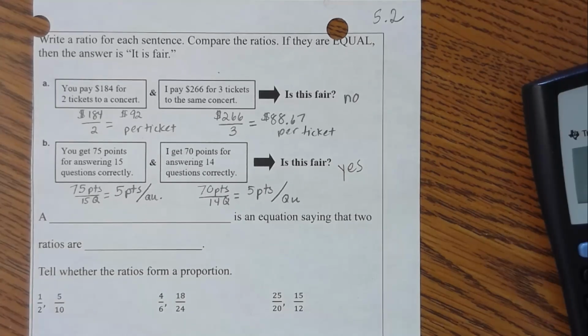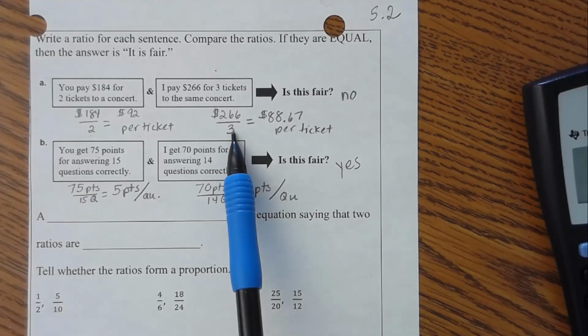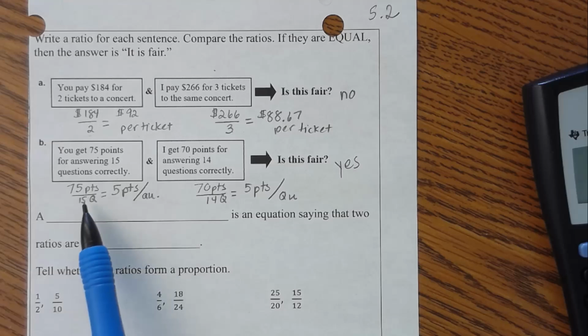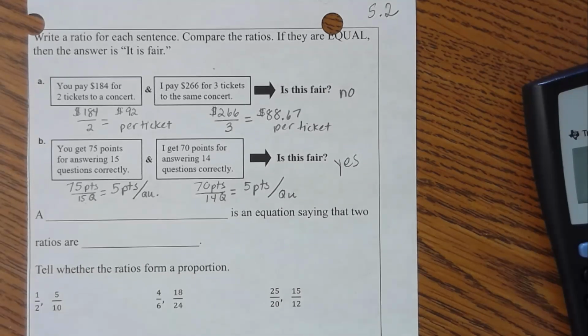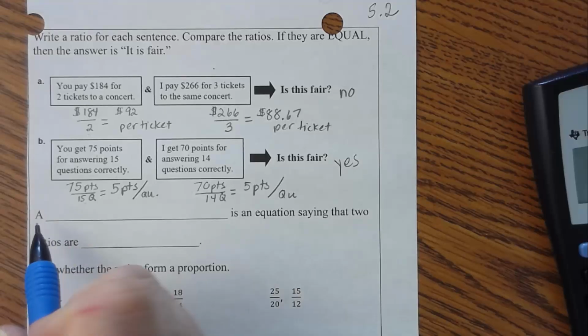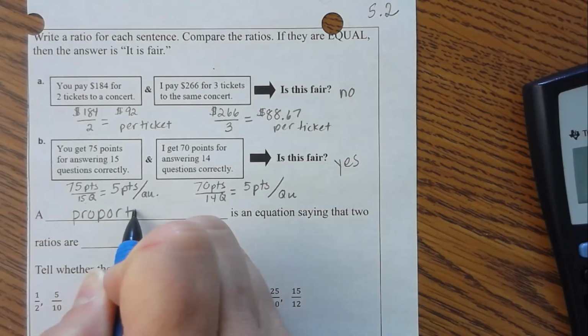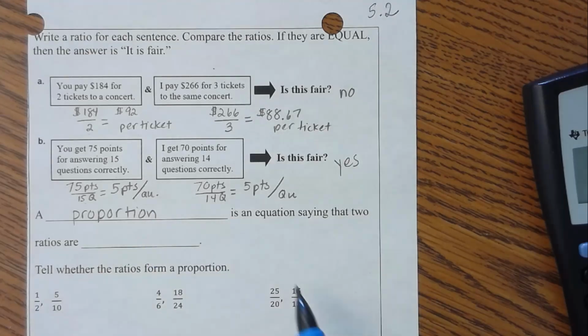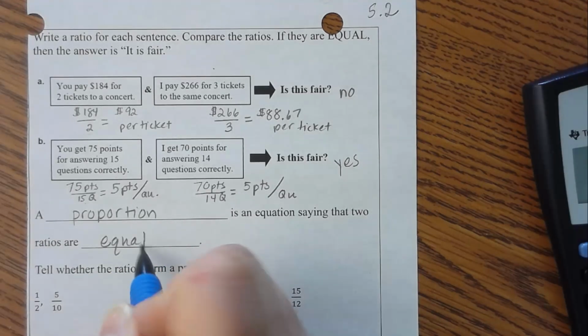This is an example of how you can decide if ratios are proportional or not. These two ratios in the first example are not proportional. The two ratios in the second example are proportional. Fill in the blank here. A proportion is an equation saying that two ratios are equal.